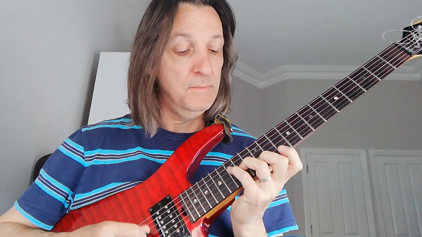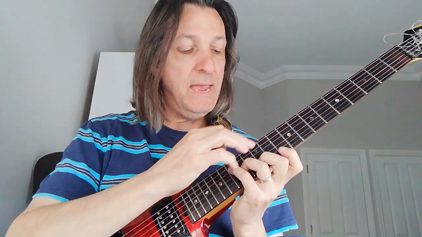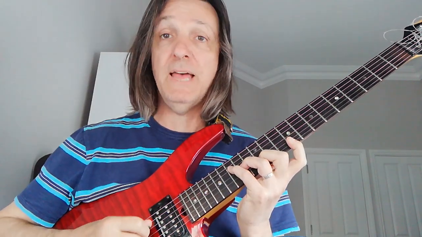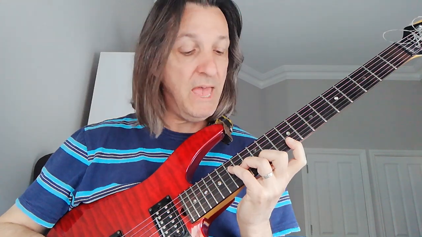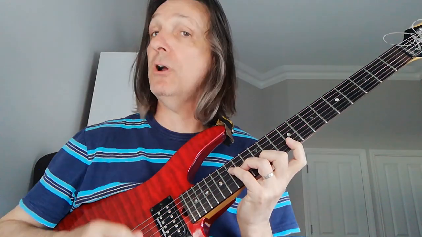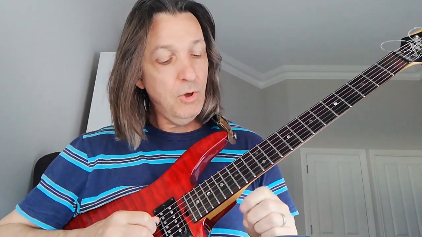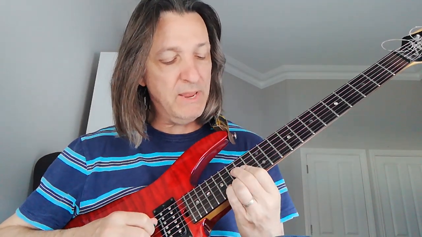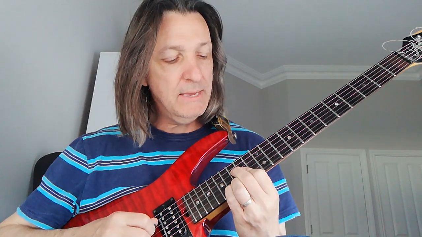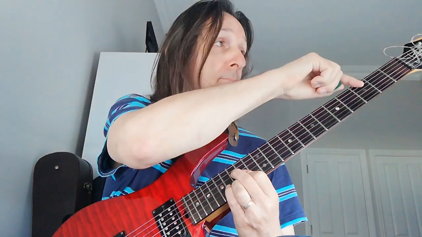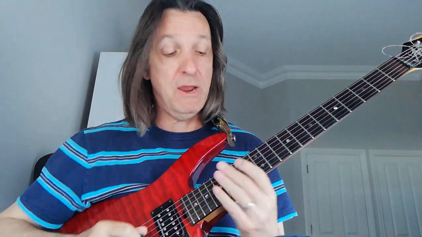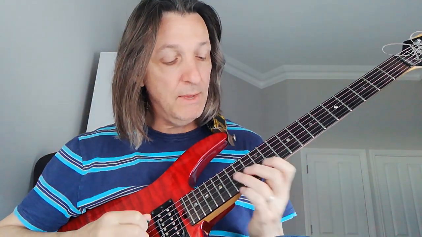Now, going back from F, A, B, and D to a flat 5. So that's F, A, B, and C sharp, very colorful voicing. Also, moving ahead, we have F, A, C sharp, and G, which sounds good there against the G.